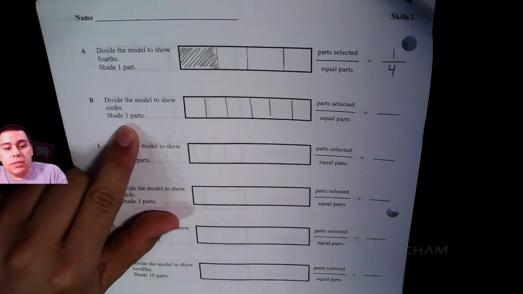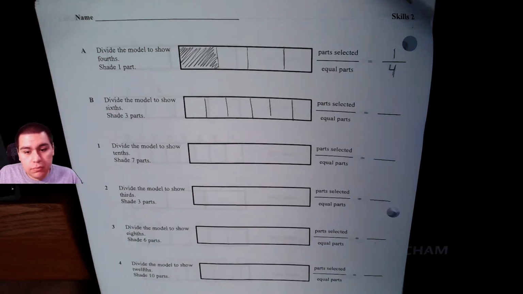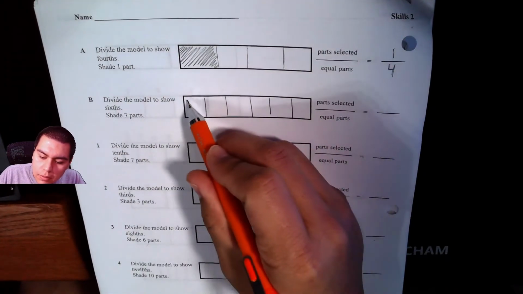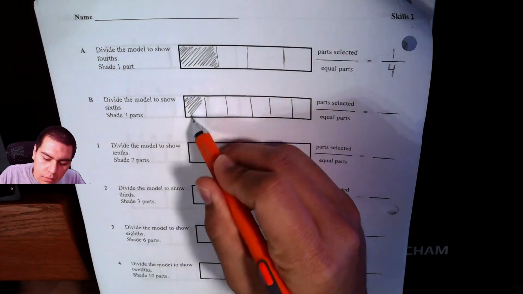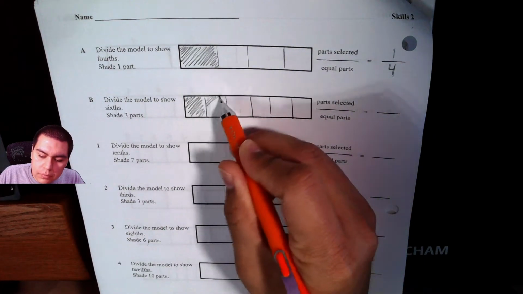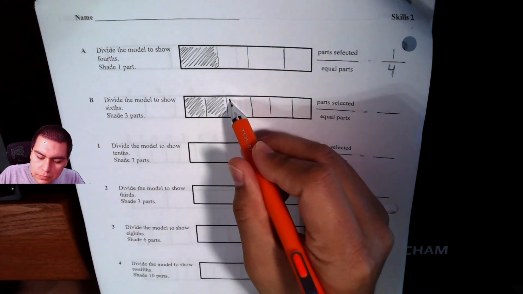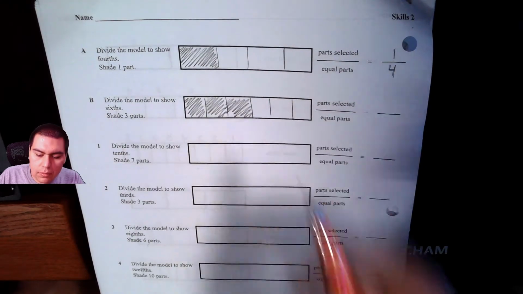And then it asks us to shade 3 parts. So that's what we're going to do. 1, 2, 3.